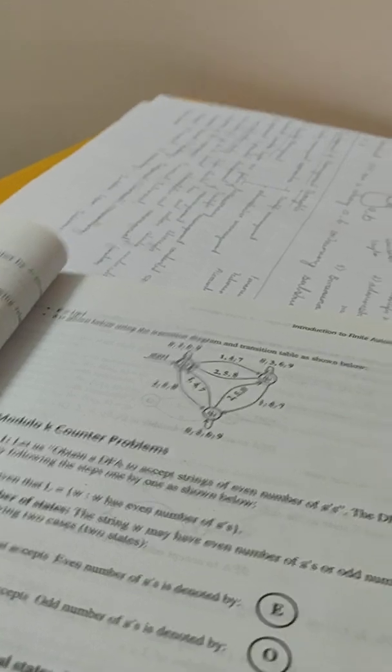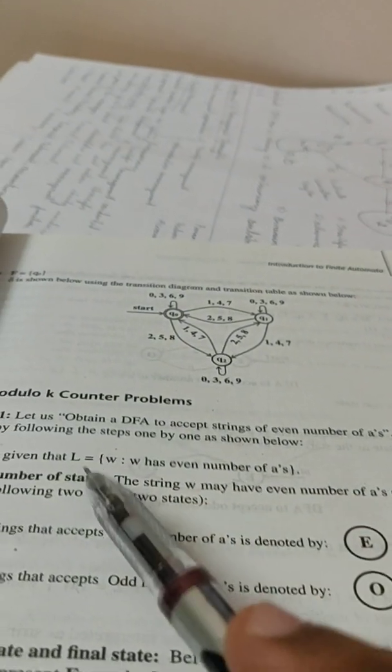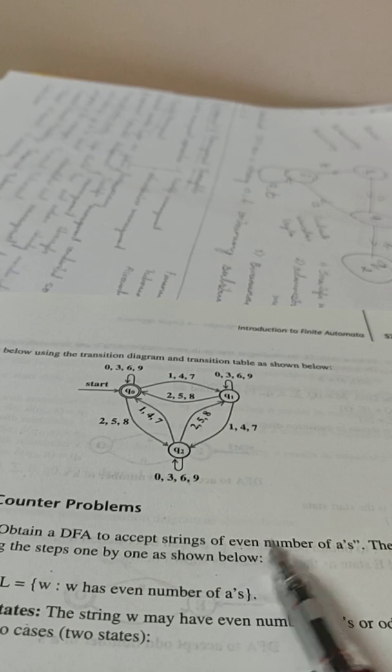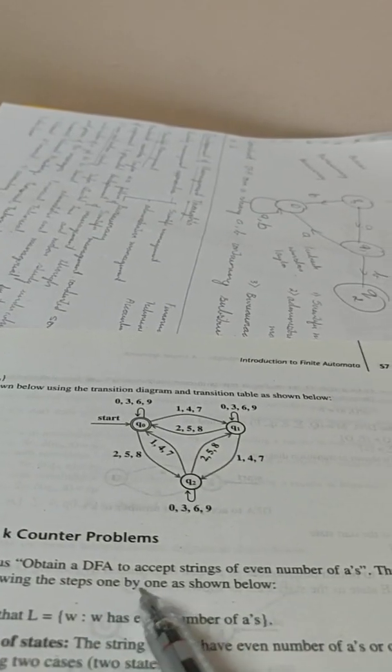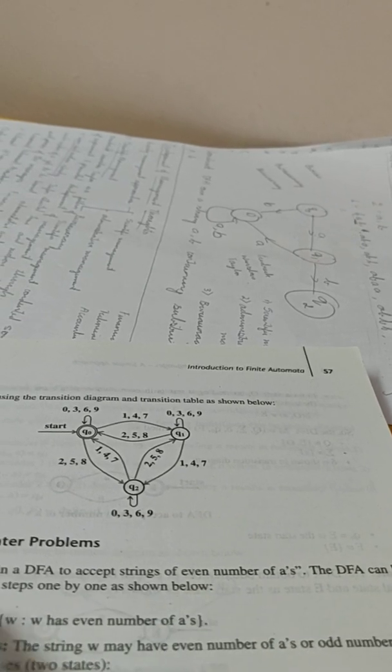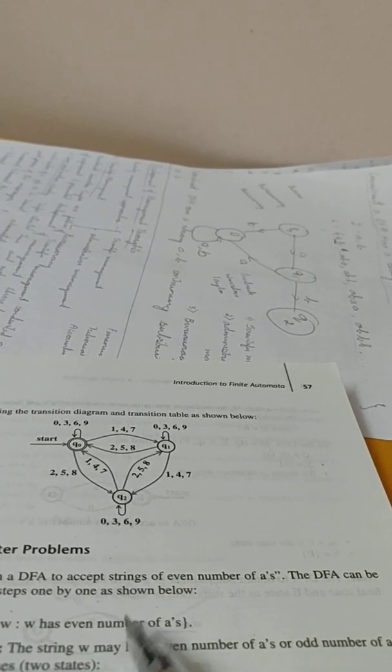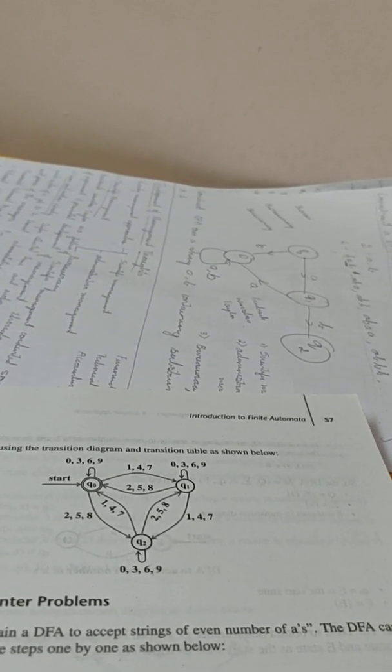Let us take problem 1 in the textbook, which is given here. You can see in the textbook, L is equal to, let us obtain a DFA that accepts strings of even number of A's. The DFA can be constructed by following the steps one by one as follows. The question is, construct a DFA which accepts even number of A.